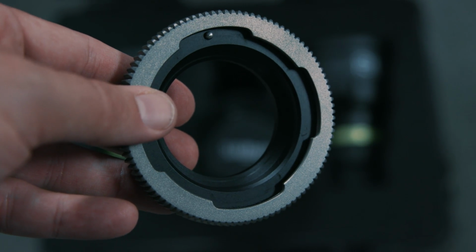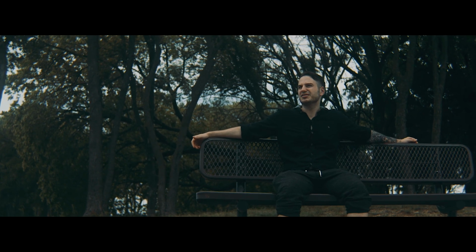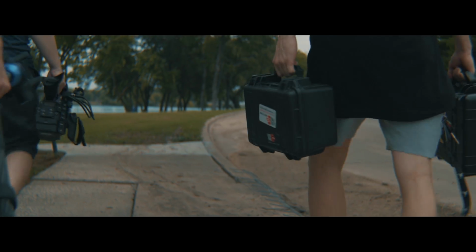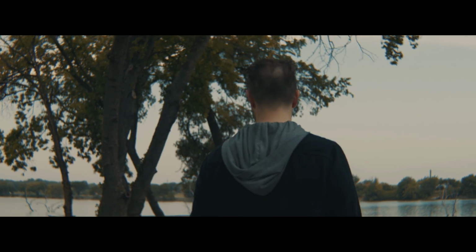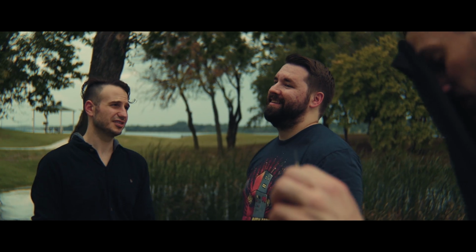So I'm going to be getting some PL mount cameras as well to test that so I can have a really thorough review of these lenses. They have a lot of character, a very nice anamorphic vintage feel, which is what I really love. That classic cinematic vibe. But again, I need to use them some more before I have a total opinion on them.